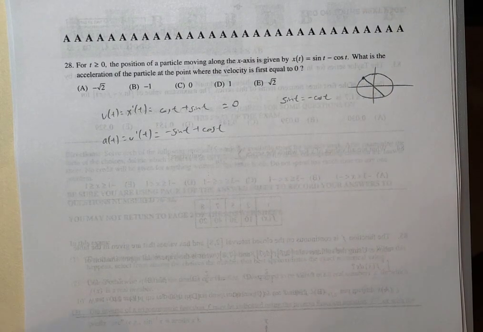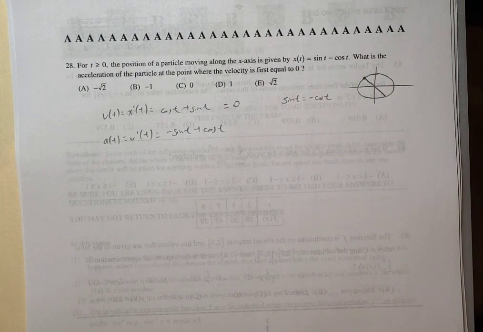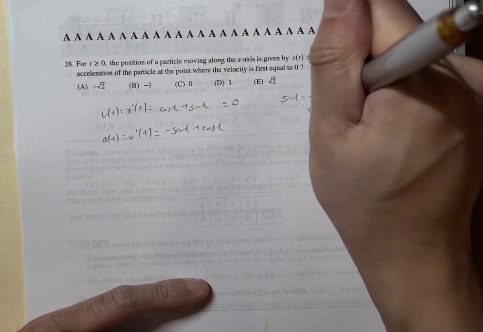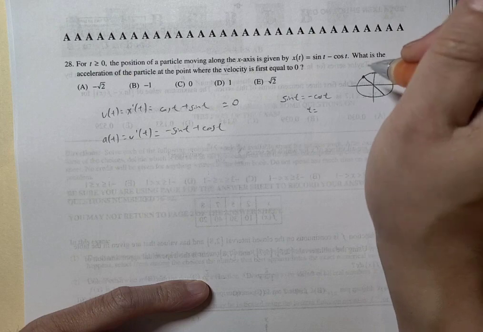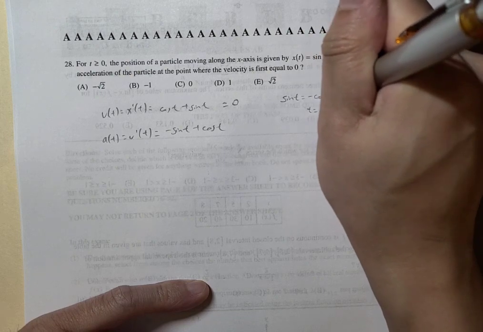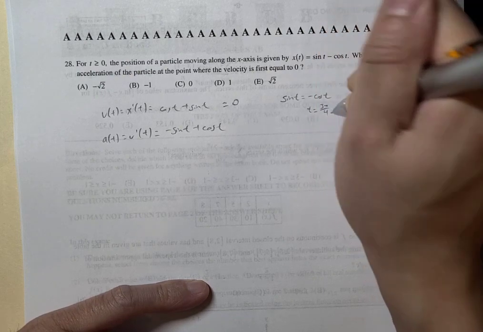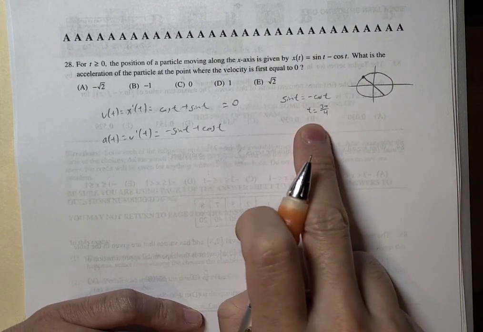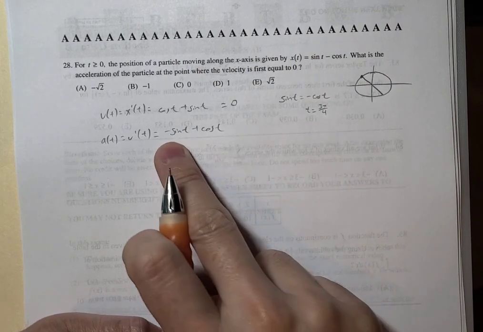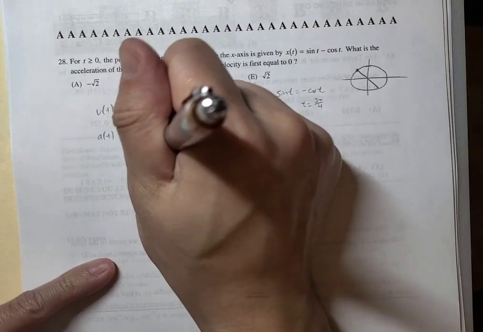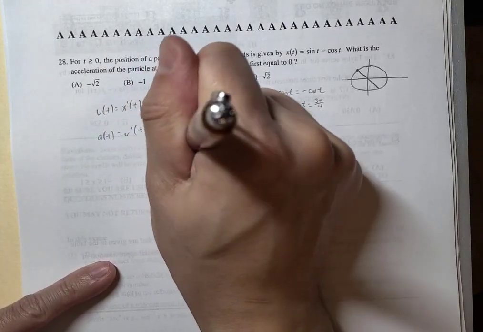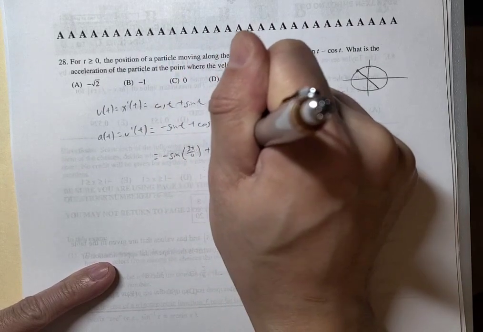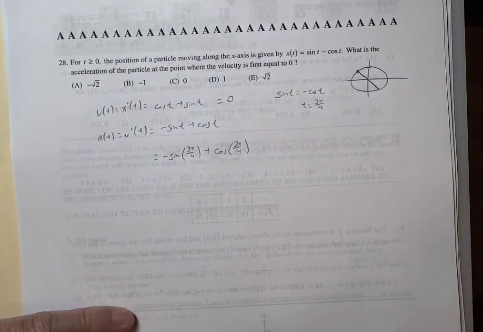What is this point over here? It should be t is 3 pi over 4. Okay, hopefully I did that correctly. So if t is 3 pi over 4, then we plug it into here. So it will be minus sine of 3 pi over 4 plus cosine of 3 pi over 4.